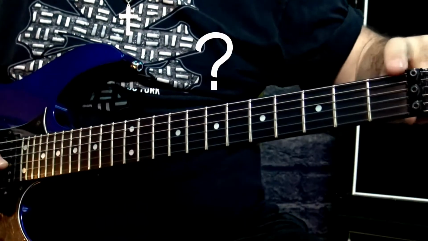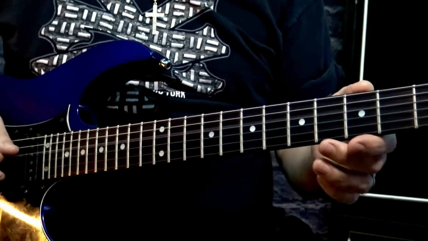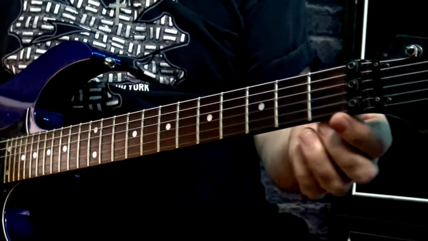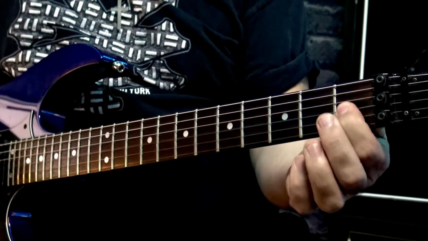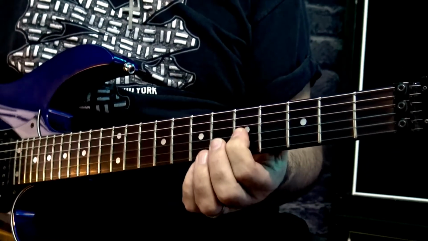So if I asked you to play a C on the G string, think about it. Where would that be? Well, we know E, A, D, G, and we know G, G sharp, A sharp, B, C. There it is. Just found that note real easy, right? And I bet you were following along.